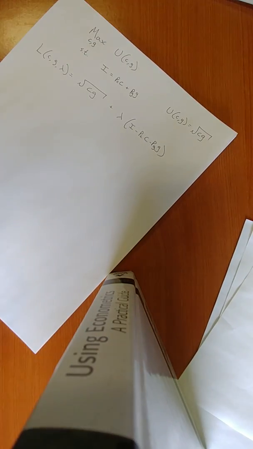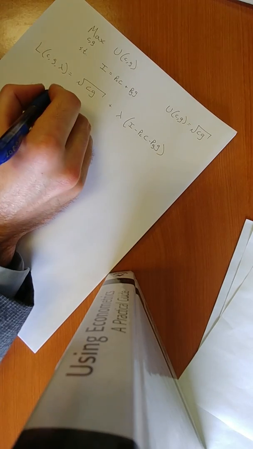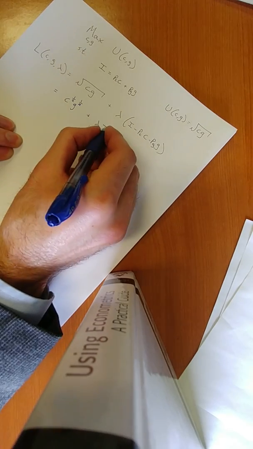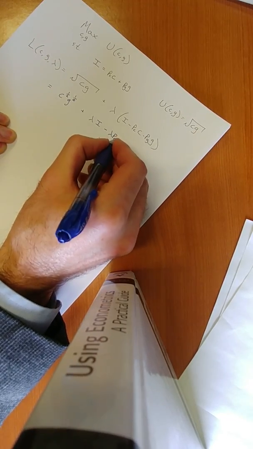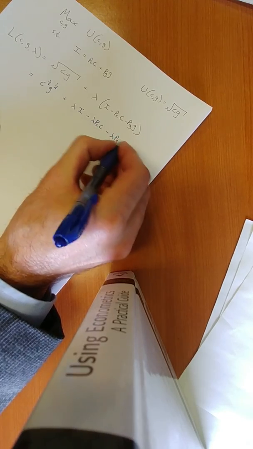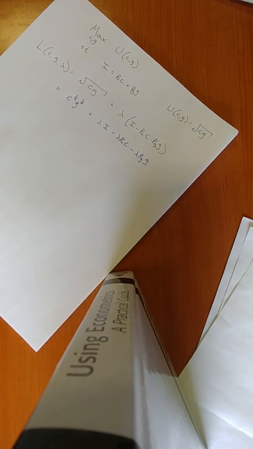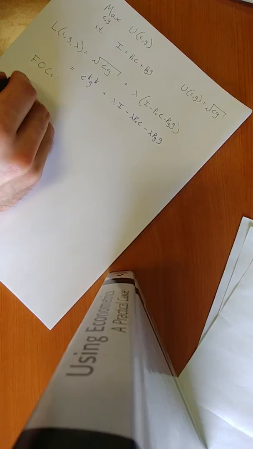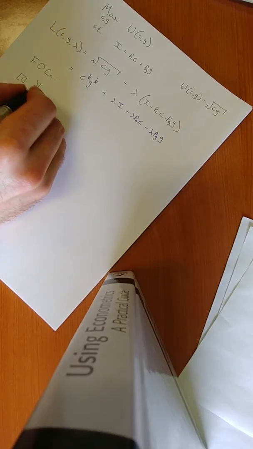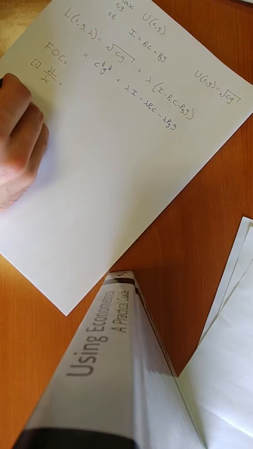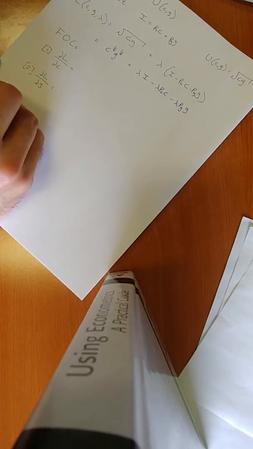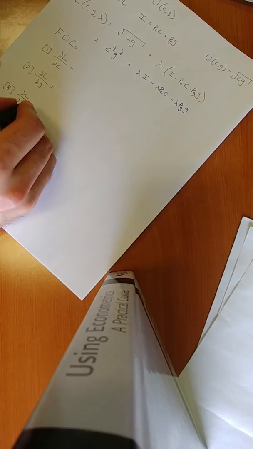Okay, now I might rewrite it just to simplify the notation, make it a little bit easier to solve. I'm going to distribute my lambda. I don't have to do that, but sometimes that's helpful. Okay, so now let's find our first order conditions. First one, derivative of L with respect to C. Second one, derivative of L with respect to G. Third one, derivative of L with respect to lambda.